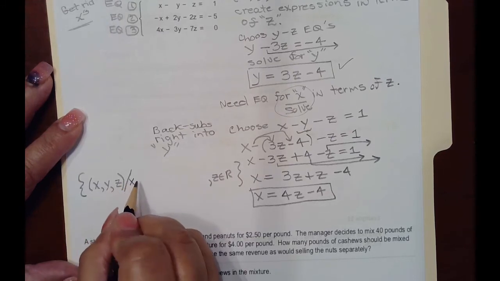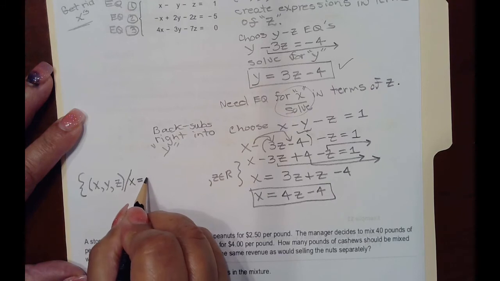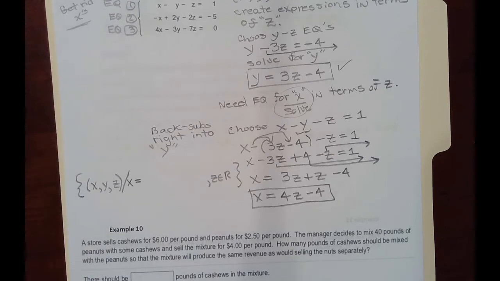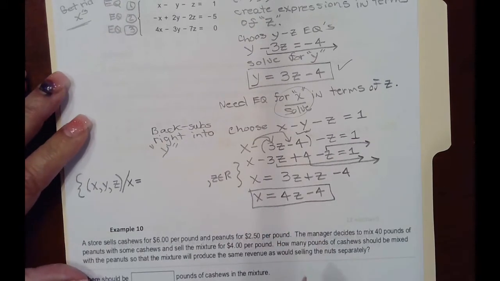So x is 4z, and let me make sure that I have this right. I want to check these numbers real quick. So this was x minus 3z plus 4, and there was also a negative z, and there was a 1 over here.